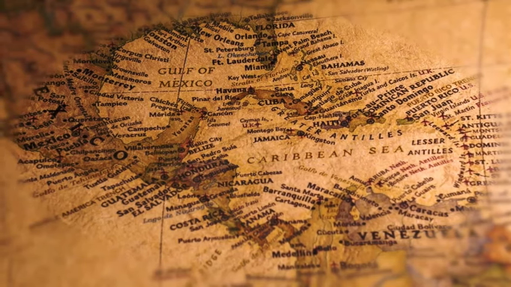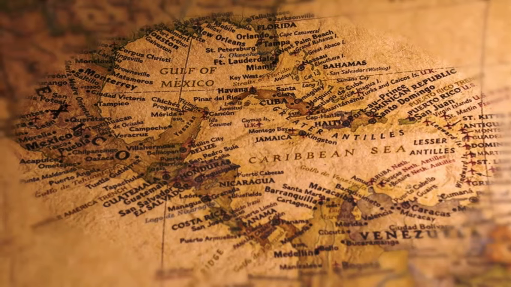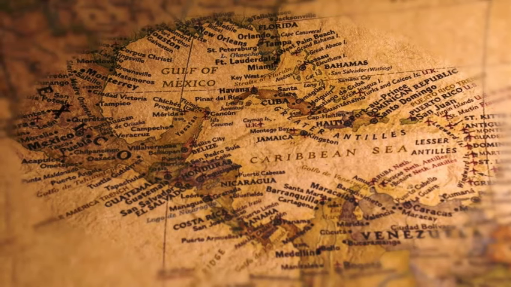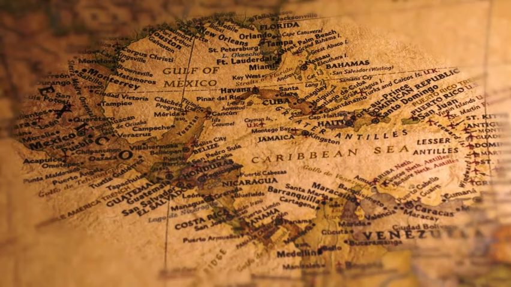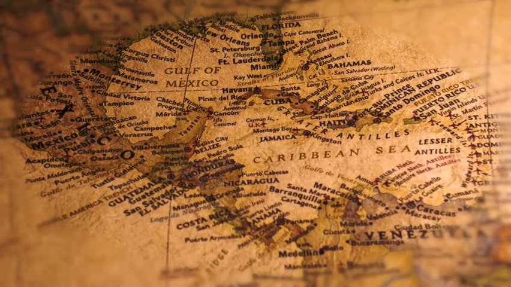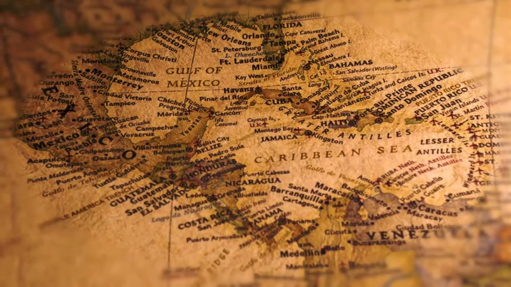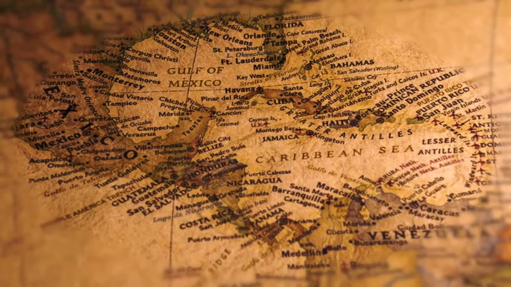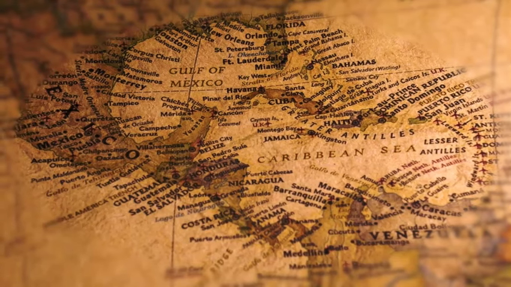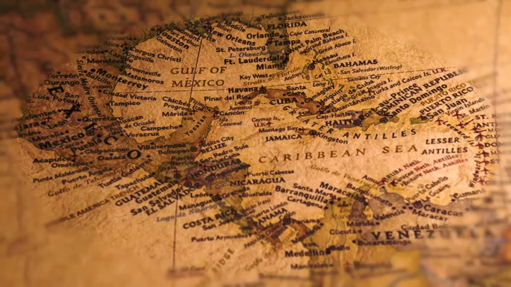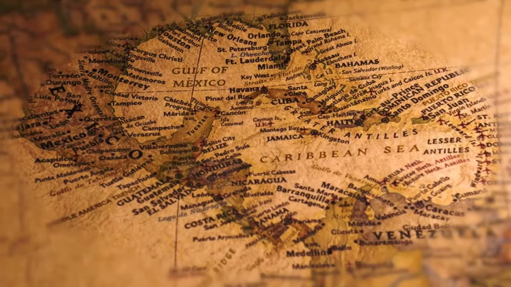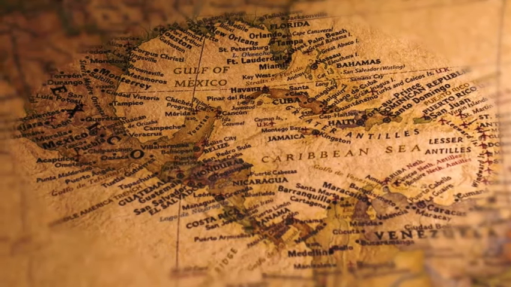Communication was challenging due to language barriers and constant surveillance, but enslaved Africans found ways to organize and plan their uprisings. They used whispered conversations, signals, and coded messages to coordinate their actions. Examples of rebellions. Numerous shipboard rebellions are recorded in the history of the Middle Passage.